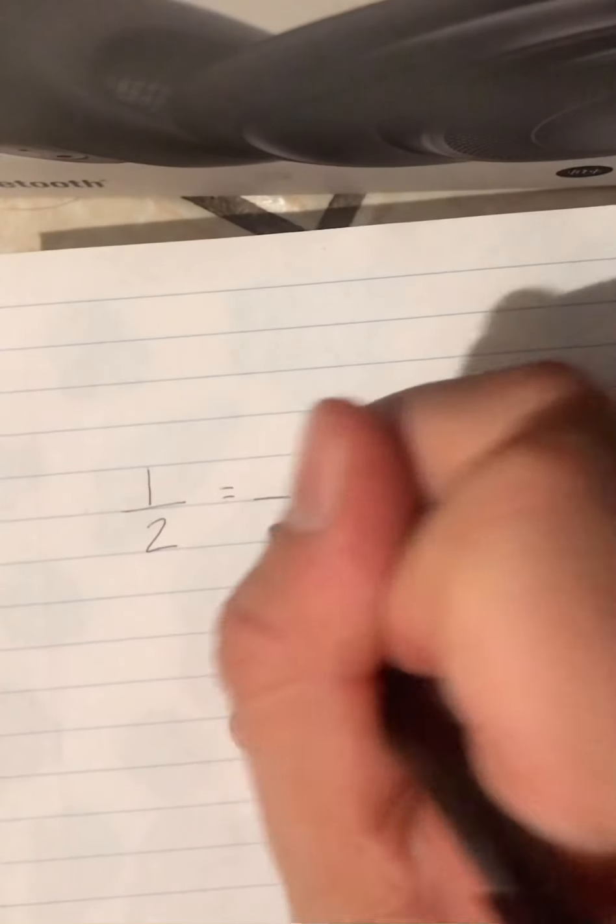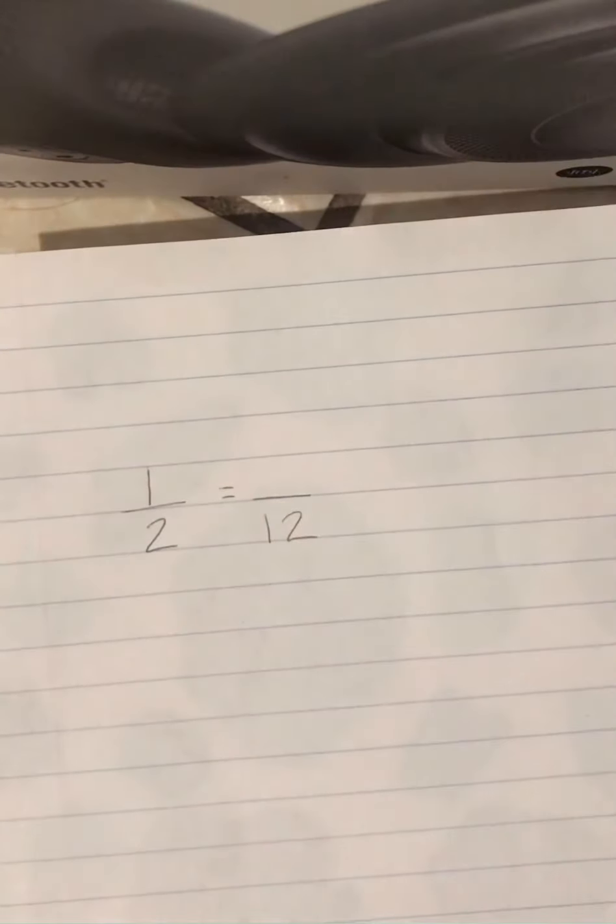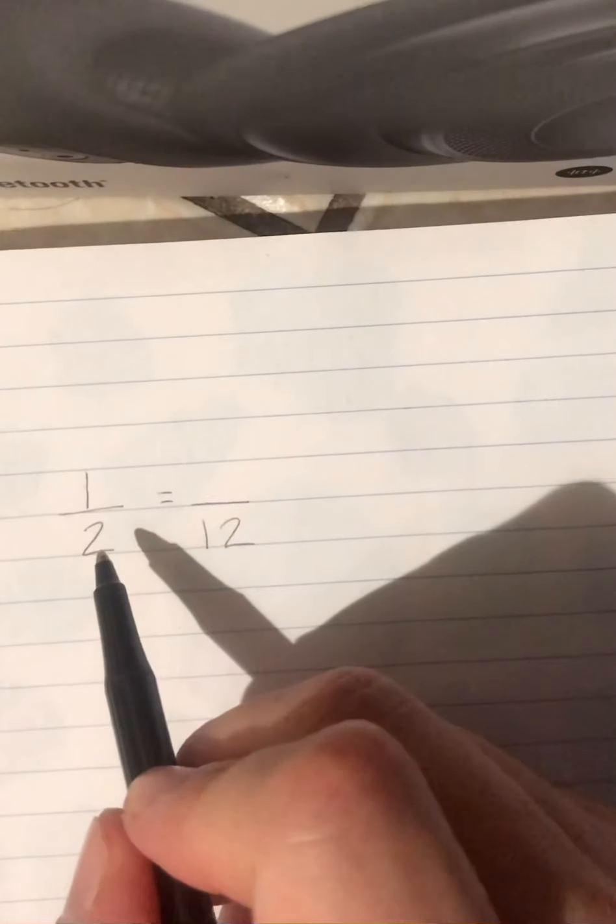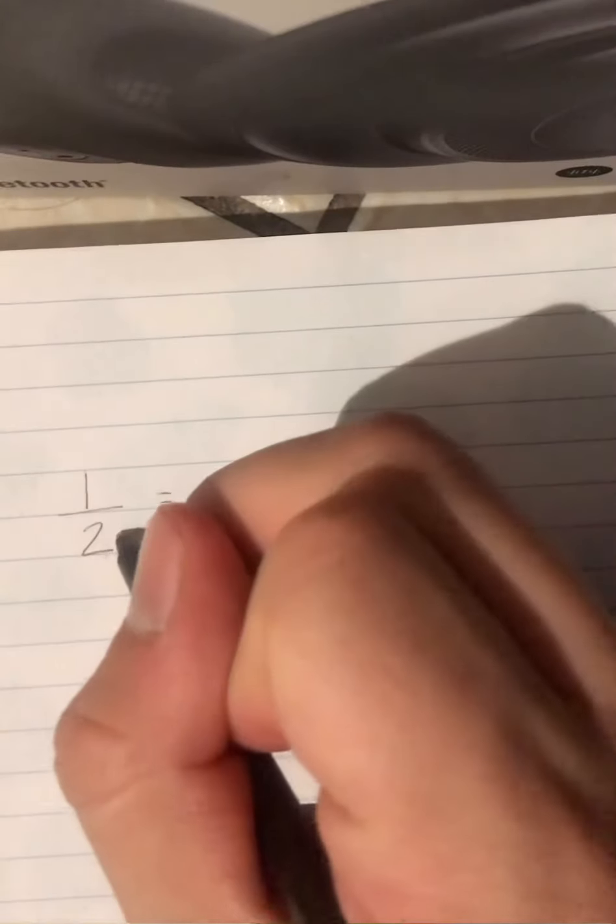So therefore I'm going to be writing a fraction with a denominator of 12. This is considered to be an equivalent fraction. So how did I get 2 to increase to 12? Well, I multiplied by a certain factor. 2 times what will give me 12? Well, 6. So 2 times 6, 1 times 6.